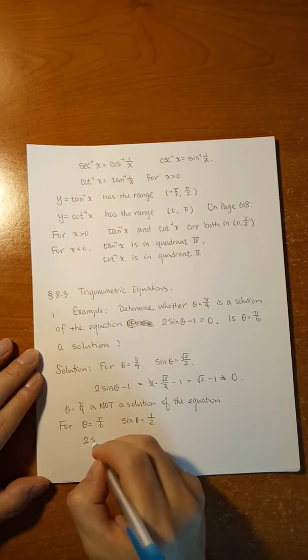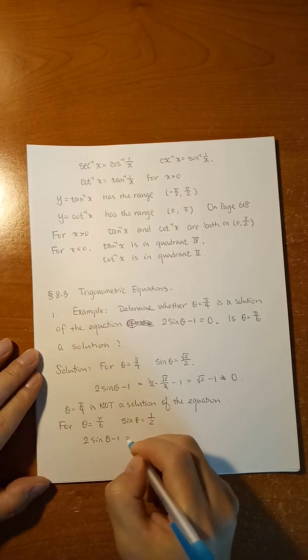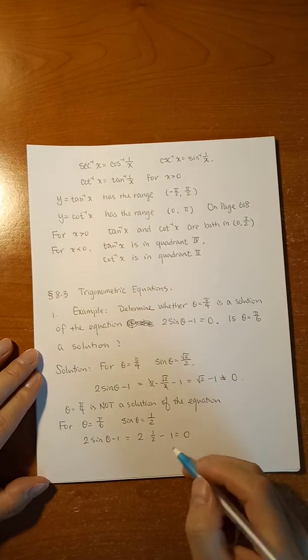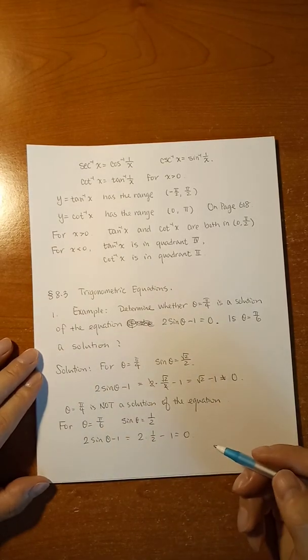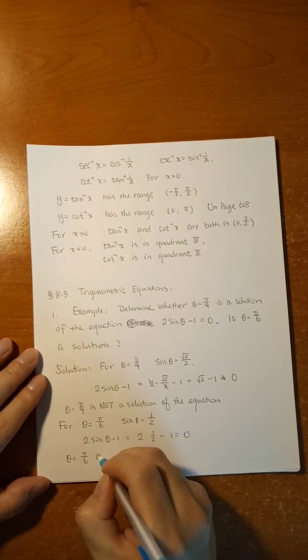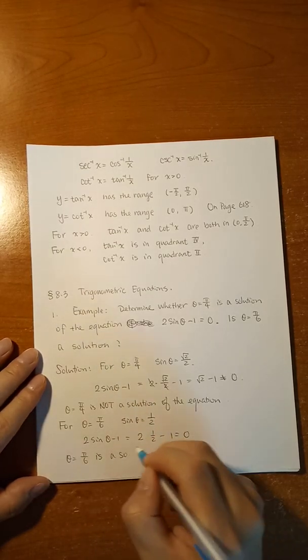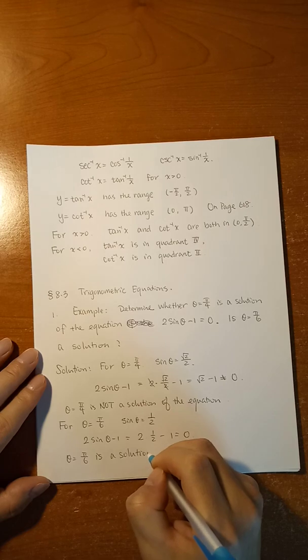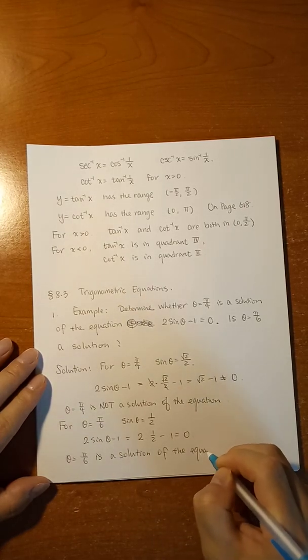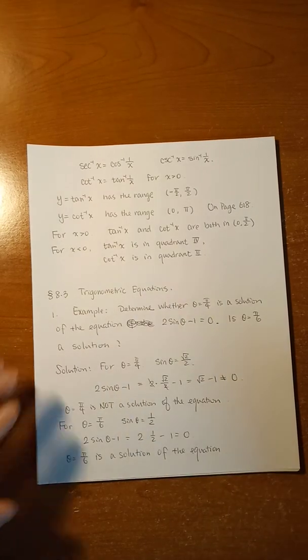And then 2 sin θ − 1 is equal to 2 times 1/2 minus 1, which is equal to 0. 2 times 1/2 is 1, 1 minus 1 is 0. So θ equal to π/6 is a solution of the equation.